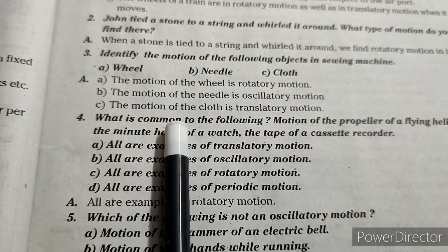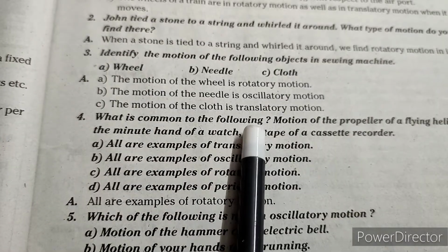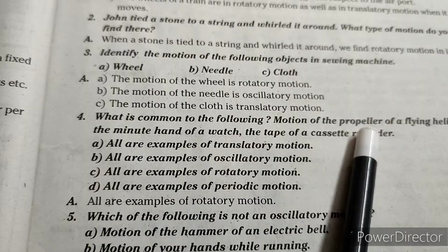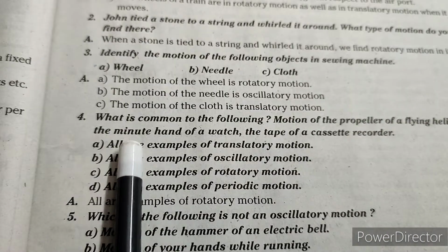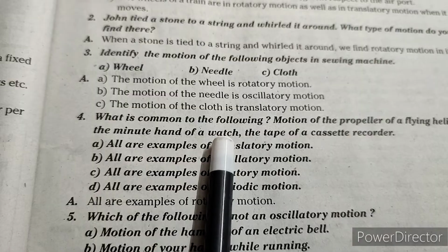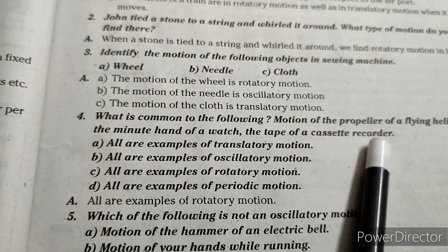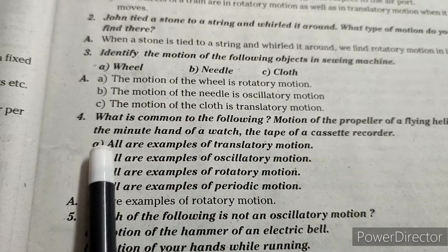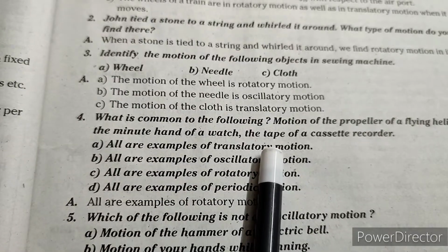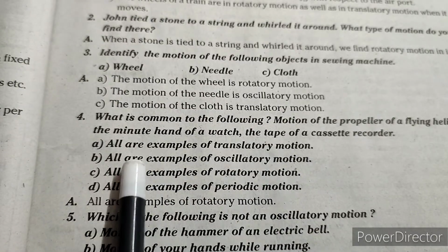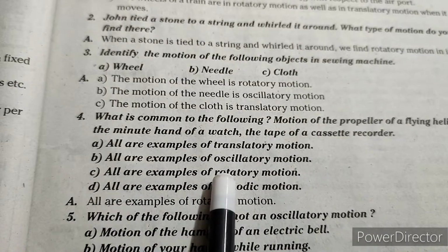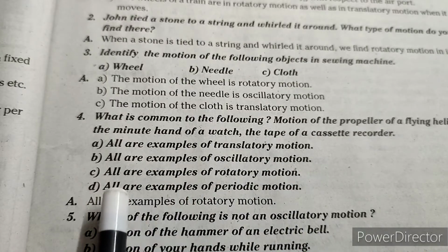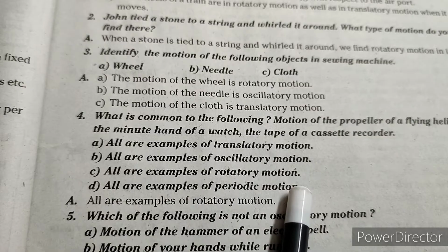Next one. What is common to the following? Motion of the propeller of a flying helicopter, the minute hand of a watch, the tape of a cassette recorder. All are examples of translatory motion. All are examples of oscillatory motion. All are examples of rotatory motion. All are examples of periodic motion.